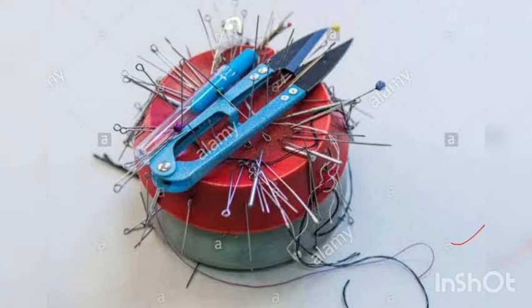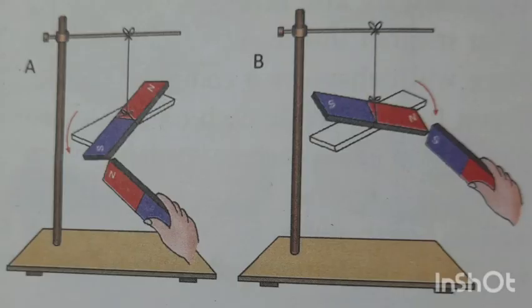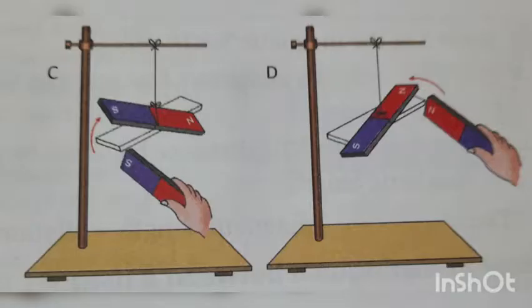And the fifth property is the attraction and repulsion between magnets. The like poles of magnets repel each other, and the unlike poles of magnets attract each other. North and north repel each other. Also, south and south repel each other, but north and south attract each other. Unlike poles of magnets attract each other.